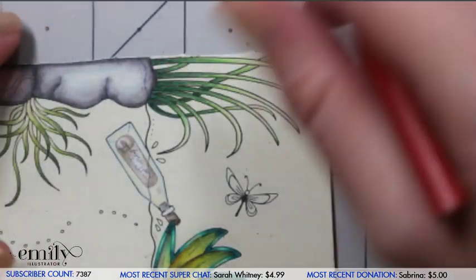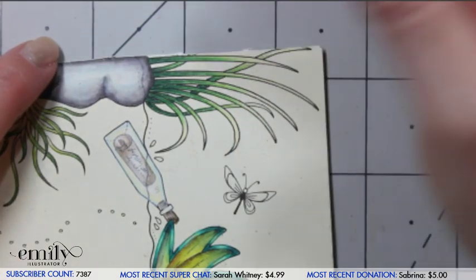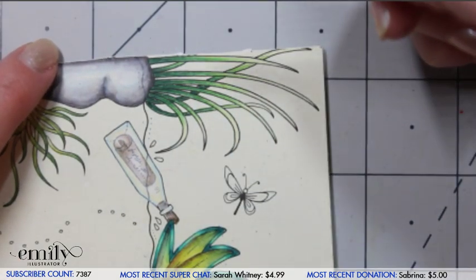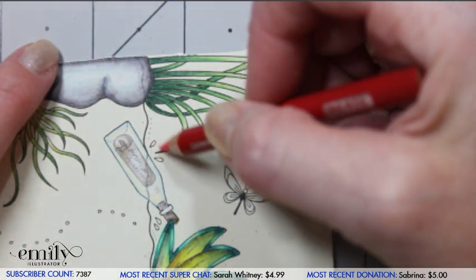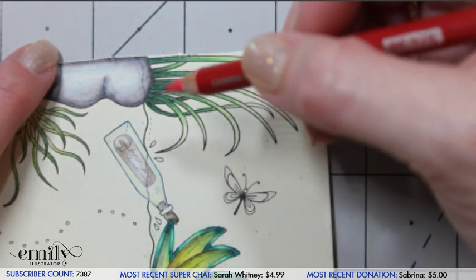Okay, there we go. Make sure it's all nice and in focus. And we're not going to go super heavy at first. We're probably going to cover up these little droplets, probably do like gel pen over the top of them or something.